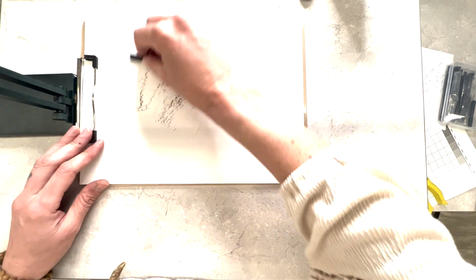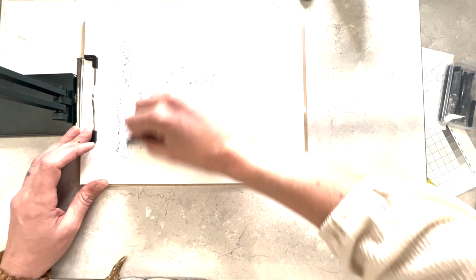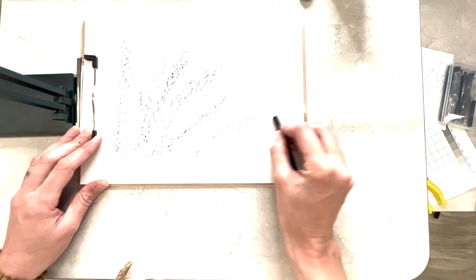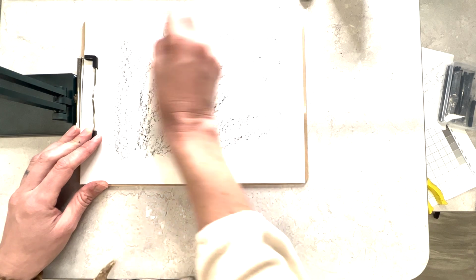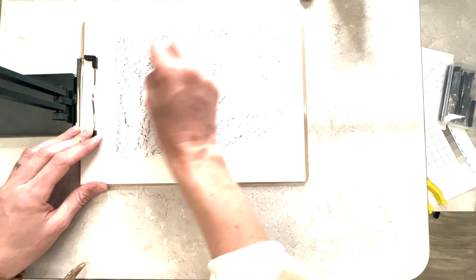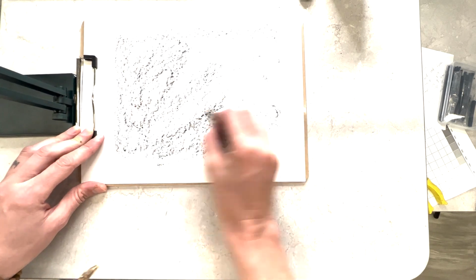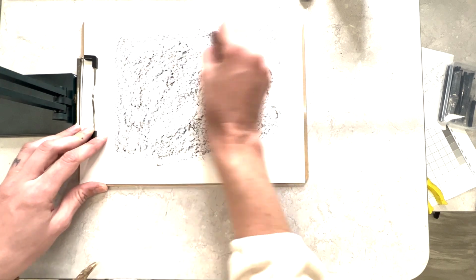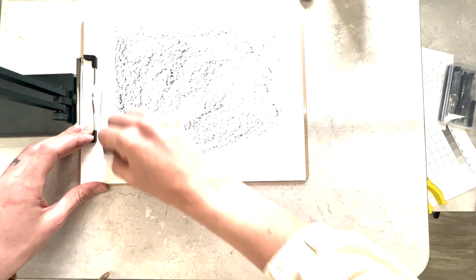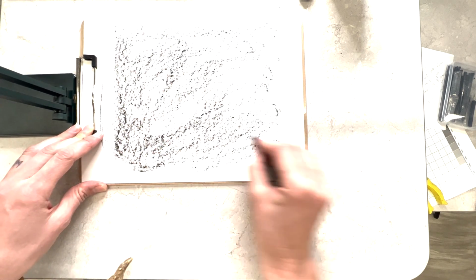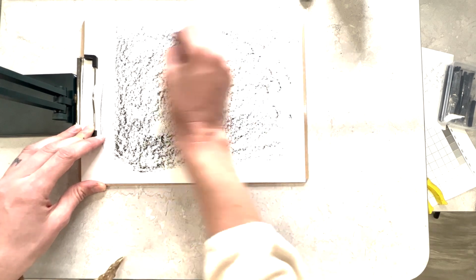Then cover most of your paper in this dark. Don't go too dark, you want a medium. You're just creating a base. It makes it easier to erase and easier to work.